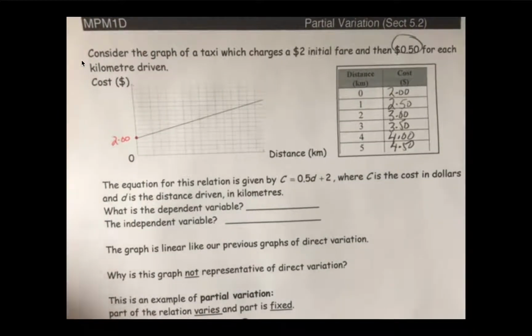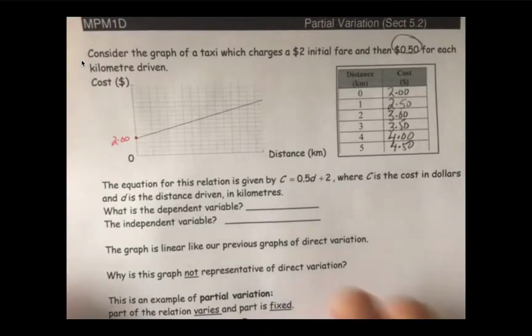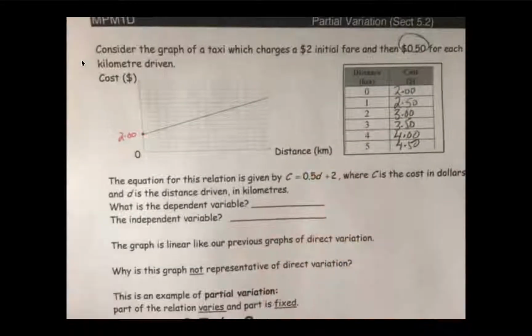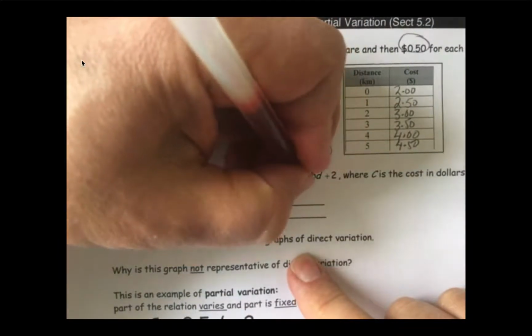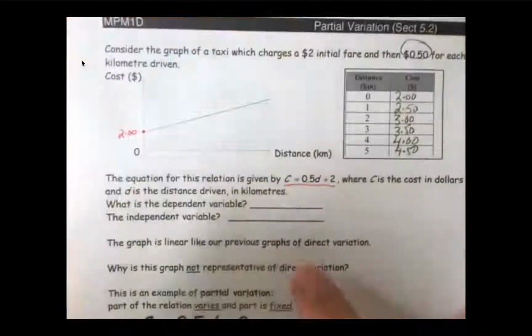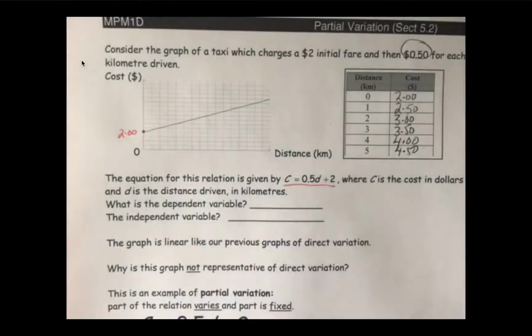All right, so we're given the equation in this example, it's this right here. C is equal to 0.5D plus 2. C is the cost, D is the distance driven in kilometers. C is the cost in dollars, by the way.